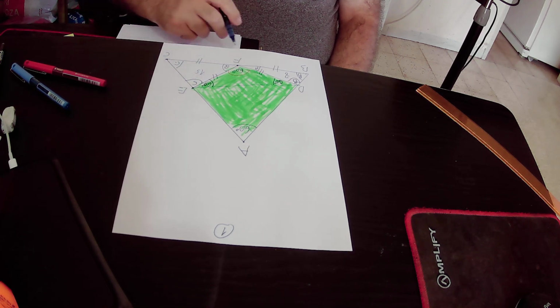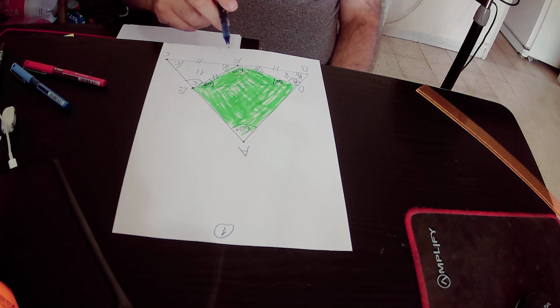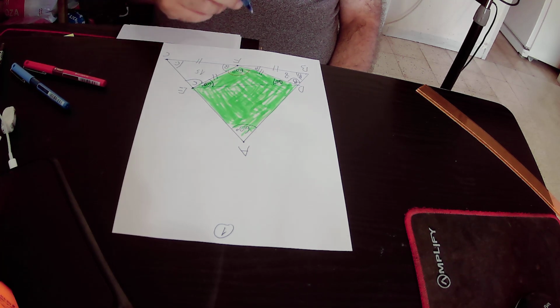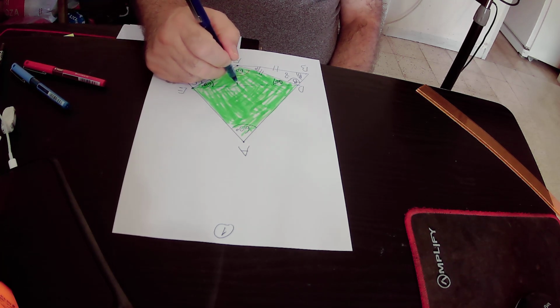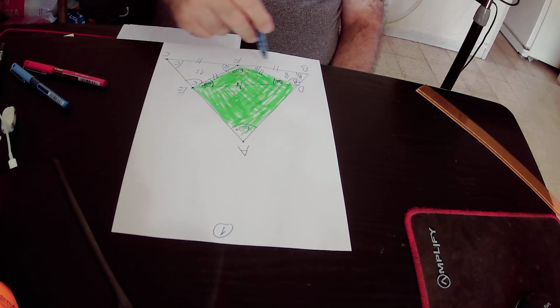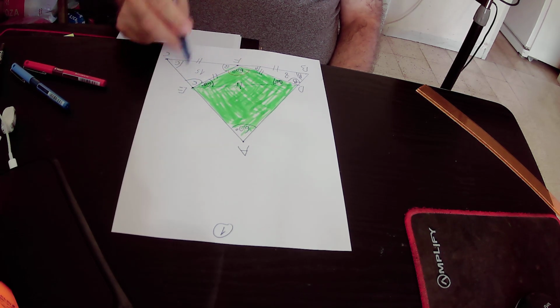Actually, triangle DFE, the green triangle, is an equilateral triangle because all of its angles are equal to 60 degrees. Therefore, all the sides of an equilateral triangle are equal to each other. So side DE must be equal to side DF, that must be equal to side FE.